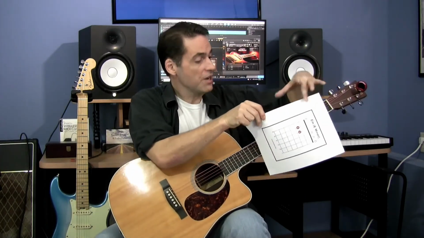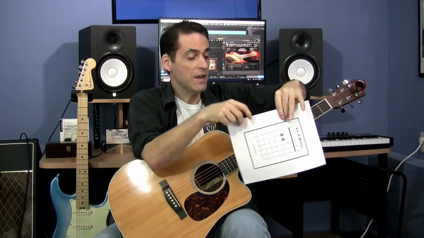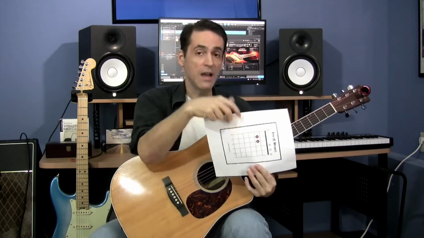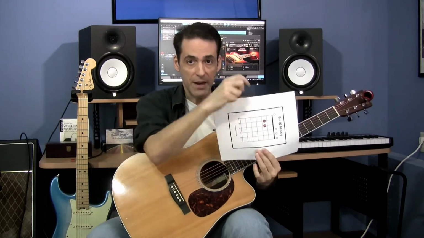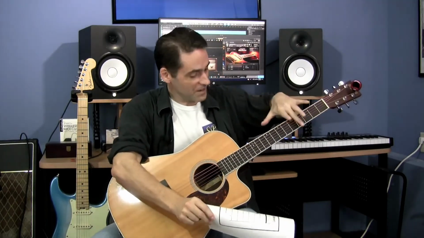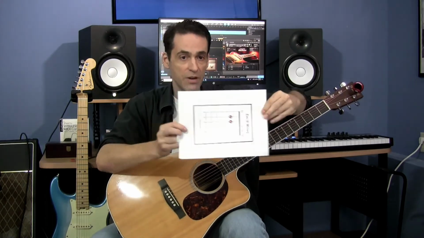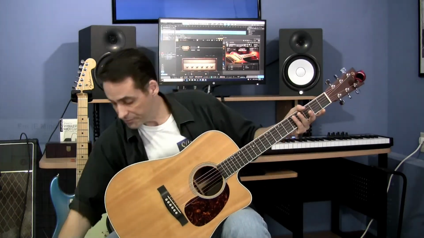That the nut is here and the nut is here in the chart. The 6th string is here and the 6th string is here on the guitar. And that the frets are going this way and the frets are going this way on the guitar. So it's almost like I'm taking my chart printout and laying it over the guitar, okay? But that is my chord chart, okay?